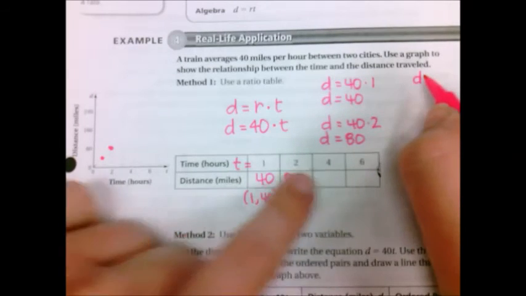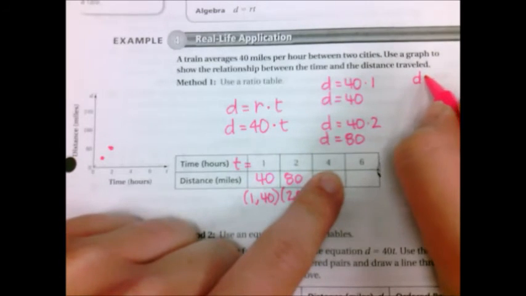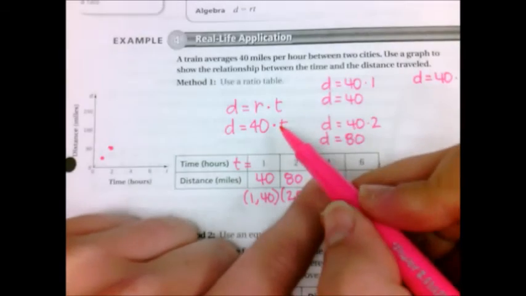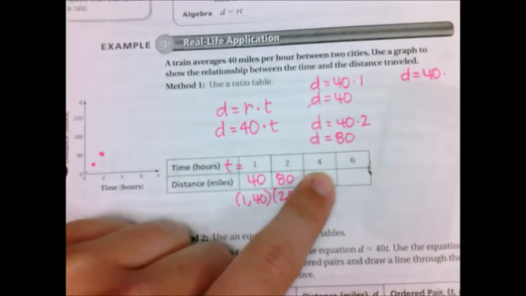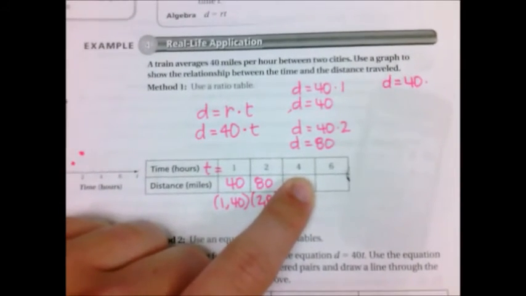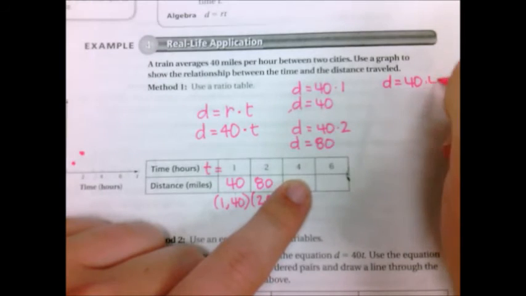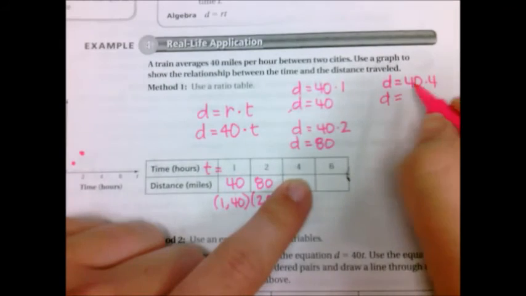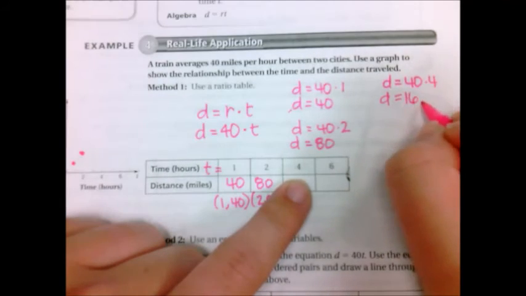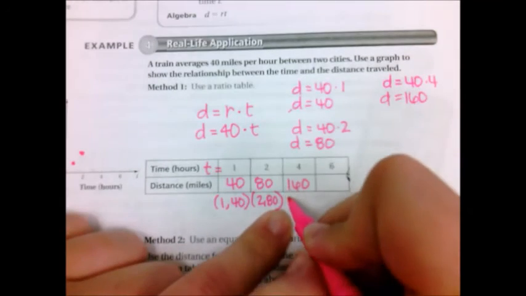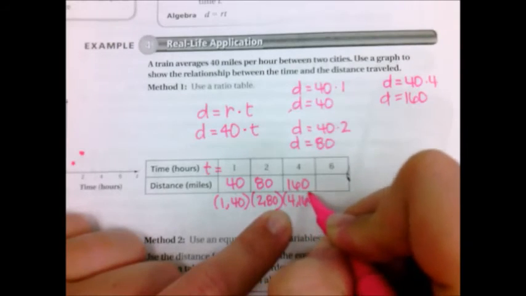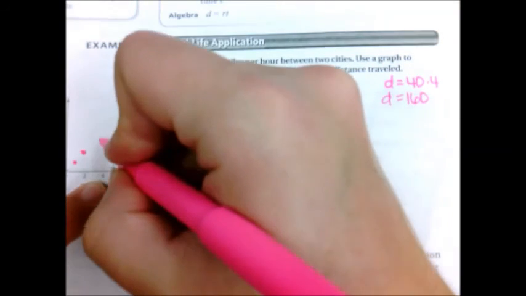Now we're plugging in 4 for t. Distance equals 40 times, and again I'm always coming back to this equation right here. D equals 40 times 4. D equals 4 times 4 is 16, and then add your 0 on. 160. So that gives me the ordered pair 4, 160.